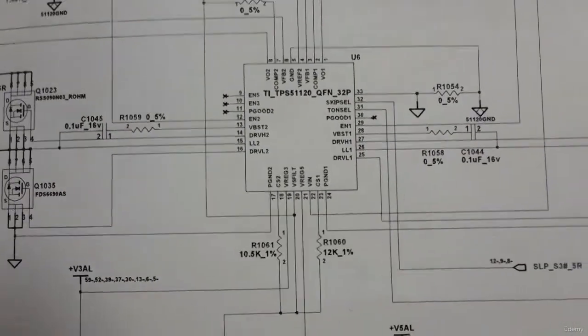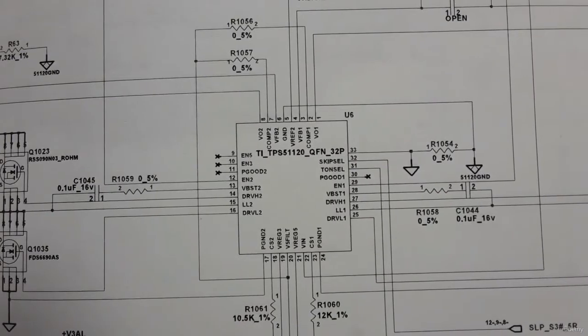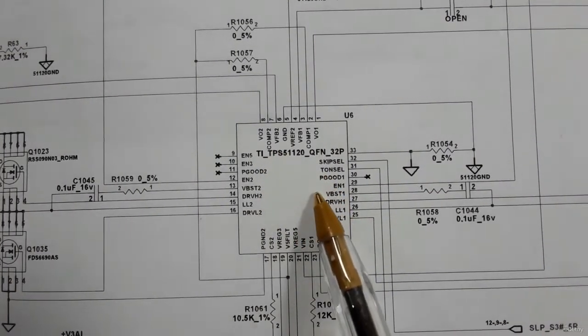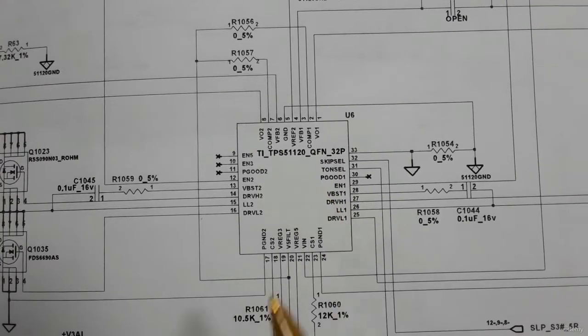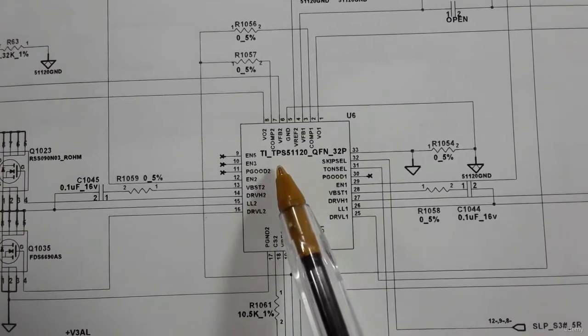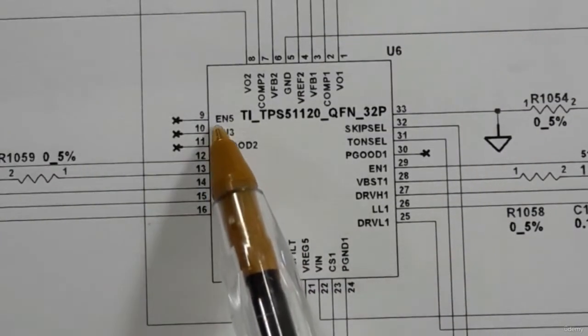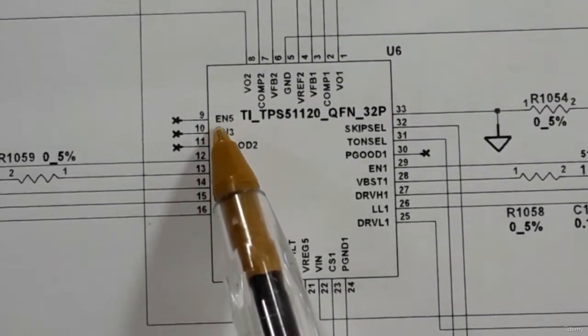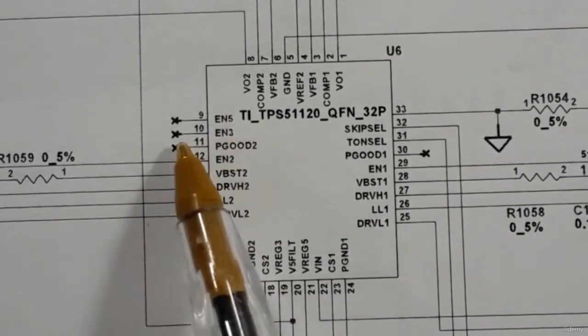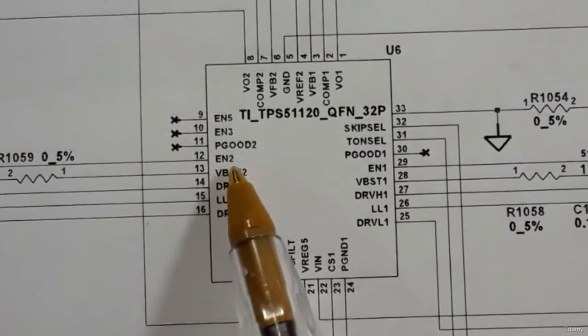Okay, so as you can see here, we have some pins on this IC that we should know. Here this is enable 5 volt, but this enable 5 volt is not connected. Also enable 3 volt is not connected in this IC.